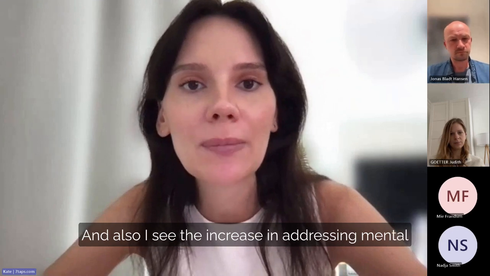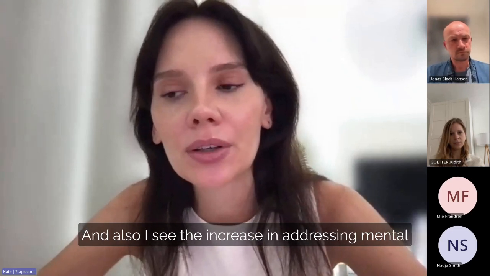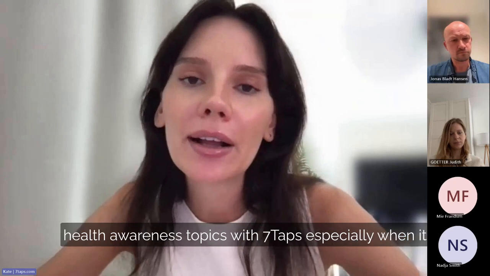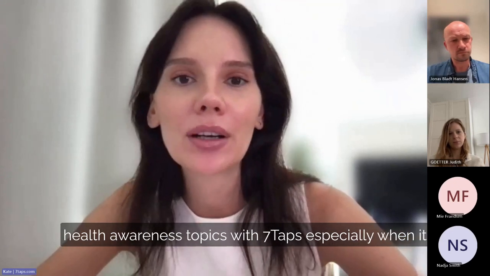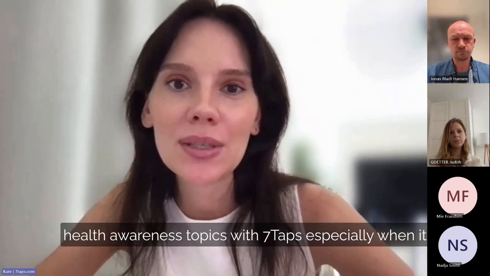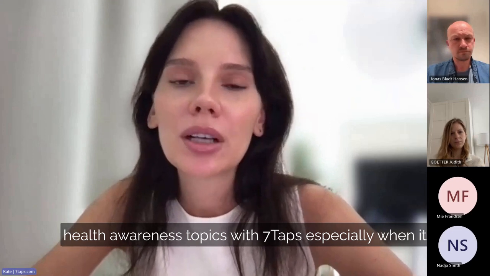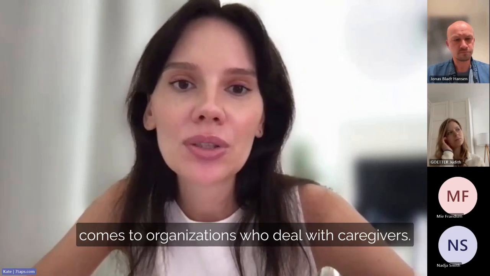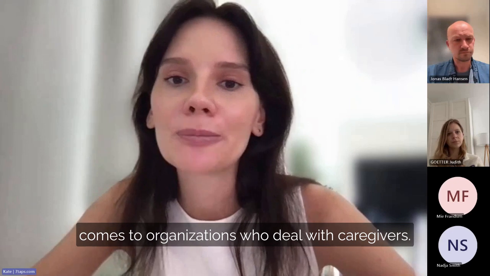And also I see an increase in addressing mental health awareness topics with 7 tabs, especially when it comes to organizations who deal with caregivers.